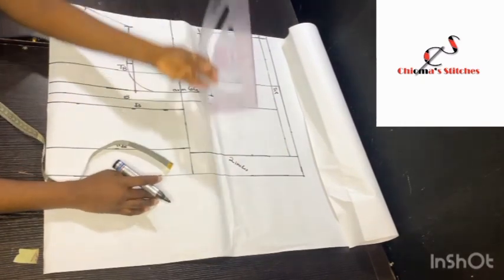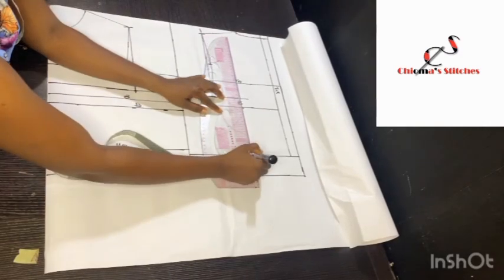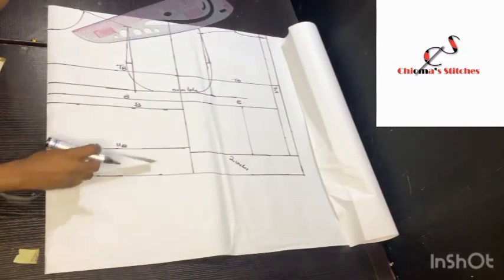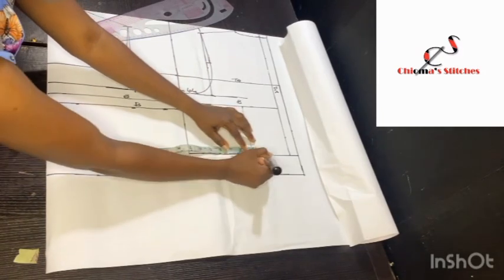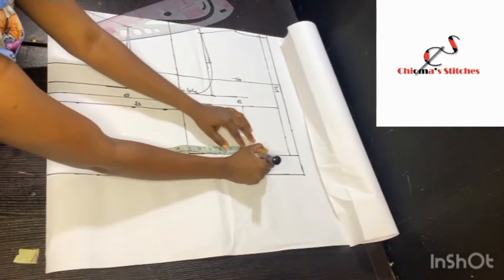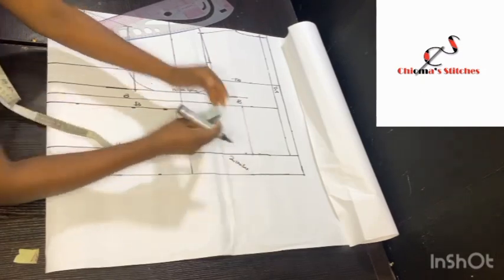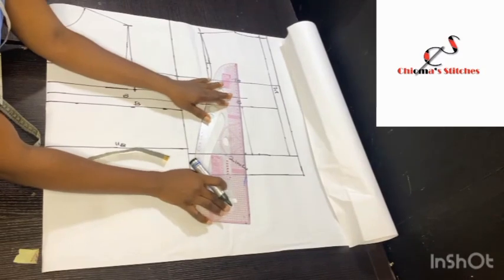And I'm going to connect it. For the dart, I want to take out 1.5 inches, which is 0.75 here, 0.75 here. And I'm going to roll it to the bust line.